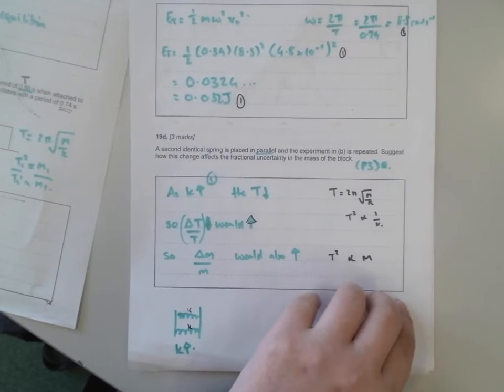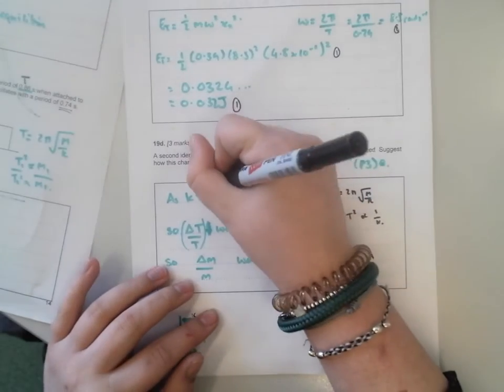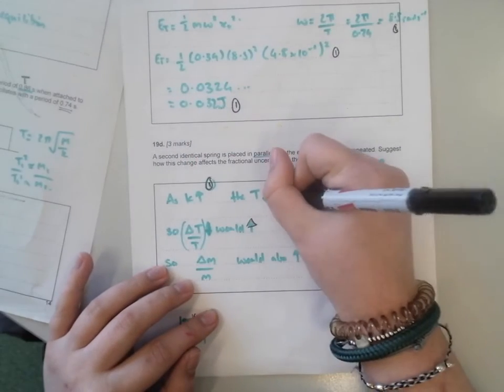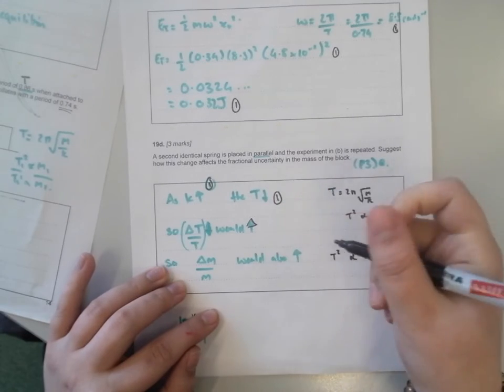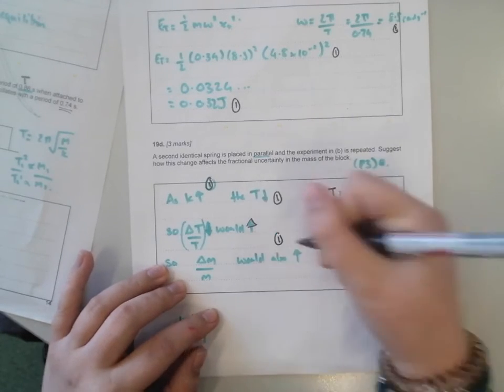So most people did really well on that for 3 marks. So you got a mark for the spring constant, a mark for saying that the time's going to decrease, and then this idea here that the fractional uncertainties are going to increase was your 3rd and final mark for those.